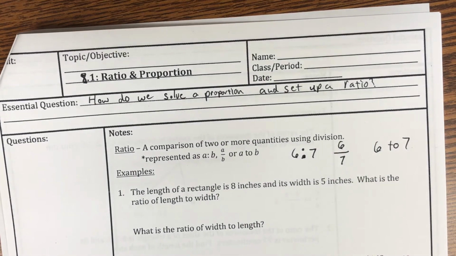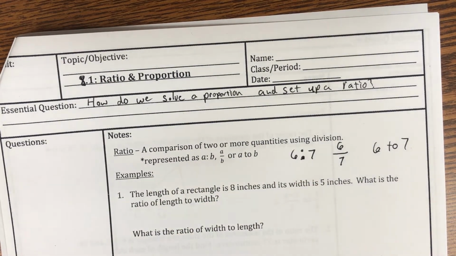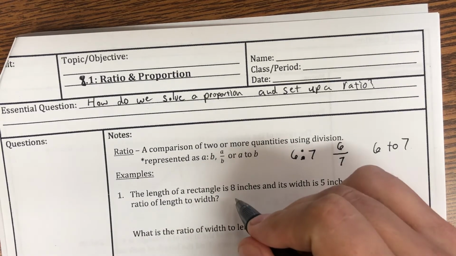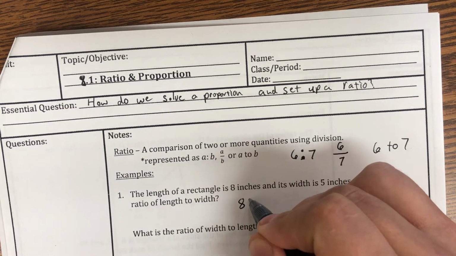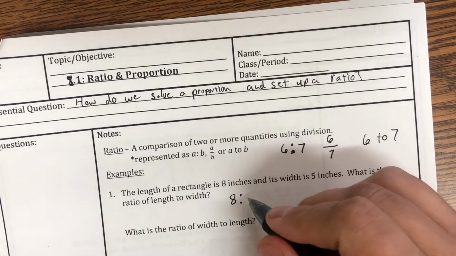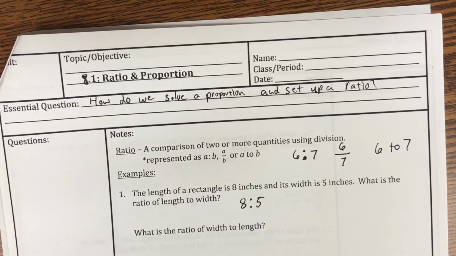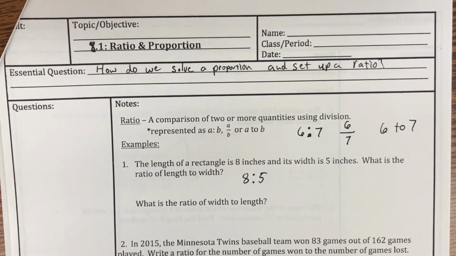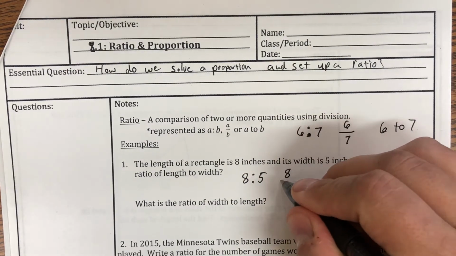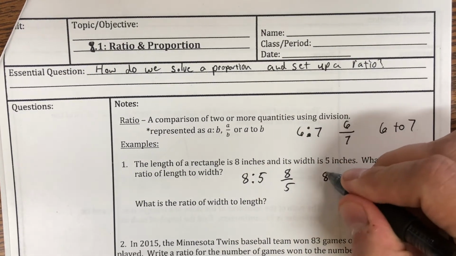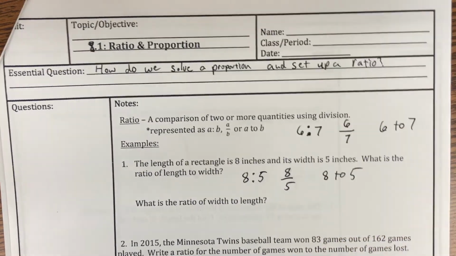And the first one says the length of a rectangle is 8 inches and its width is 5 inches. What is the ratio of the length to the width? So it wants length first, width second. In this case, the length is 8, so 8 would come first to 5. And that would be the way we'd write it with a colon, or we could represent it as a fraction as 8 over 5, or we could also state it as 8 to 5.